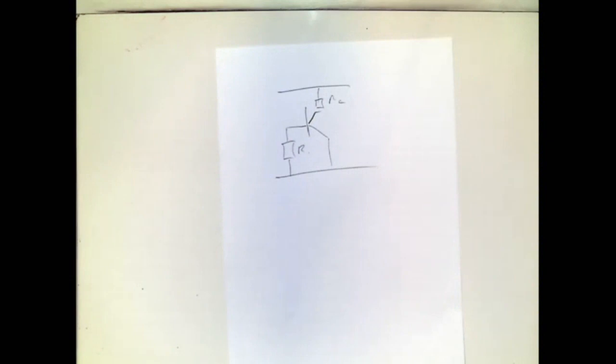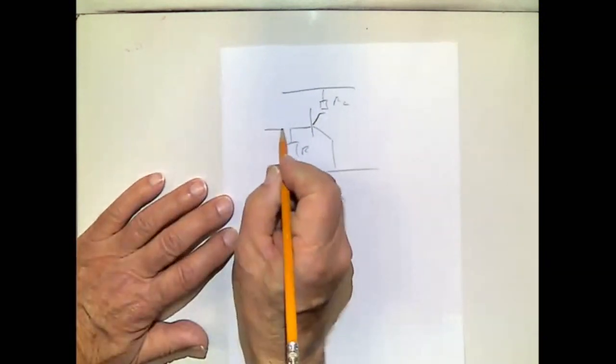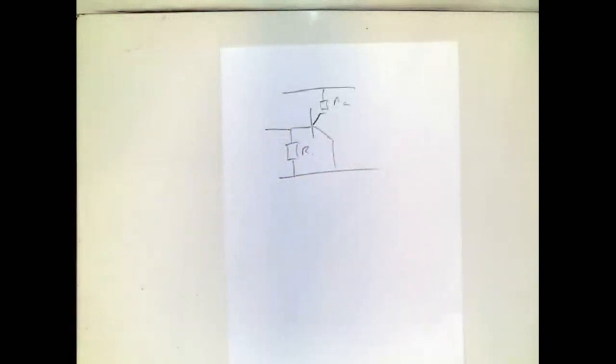Remember a circuit like that? You put the signal in here. The voltage there will bias the transistor and cause an output voltage, either bigger or whatever.